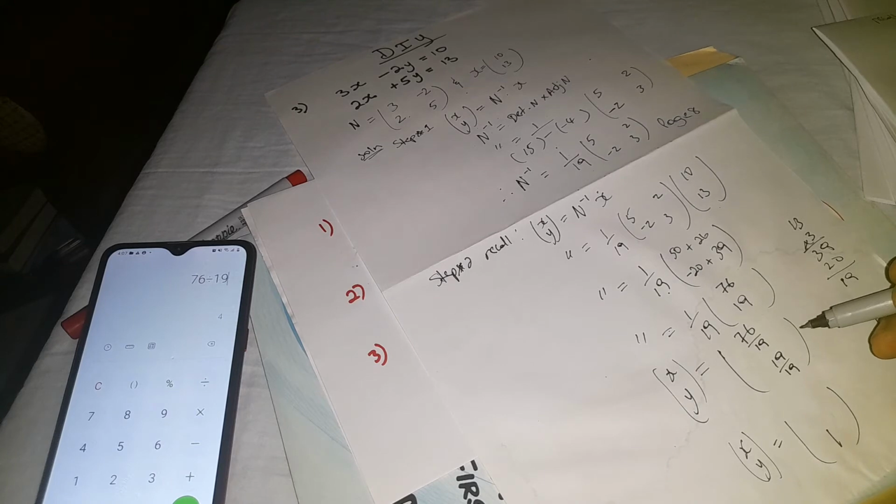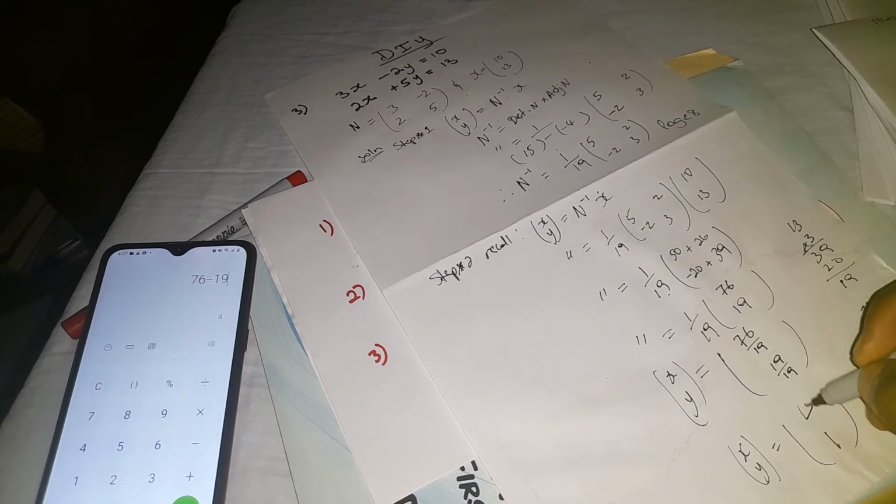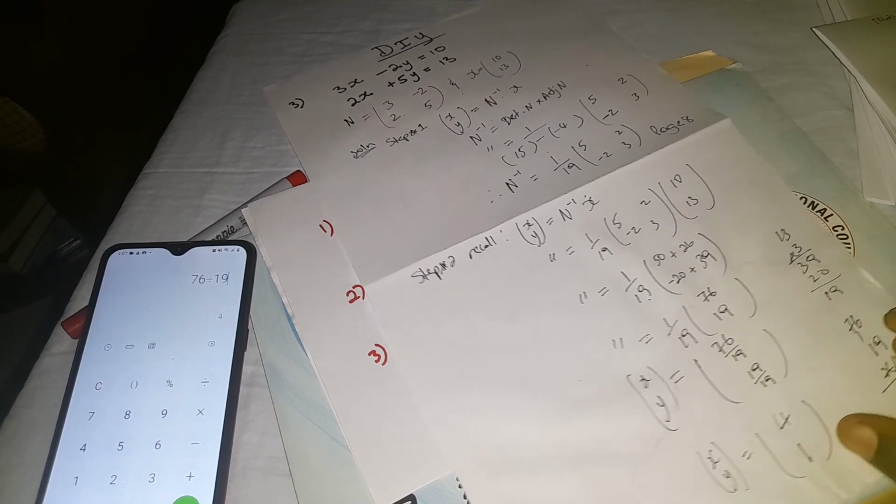Alright then. We'll find the calculator. Sometimes the brain stalls. In a paper too, I would use a calculator, so no worry. 76 divided by 19. 76 divided by 19 is 4.